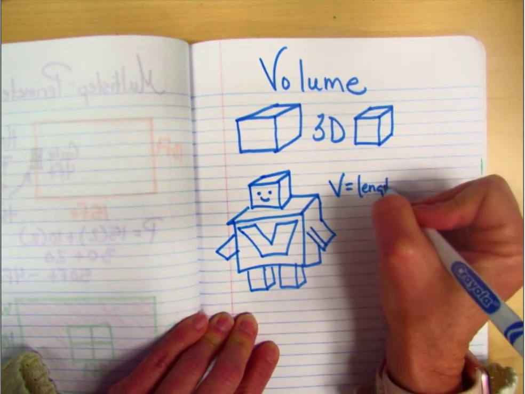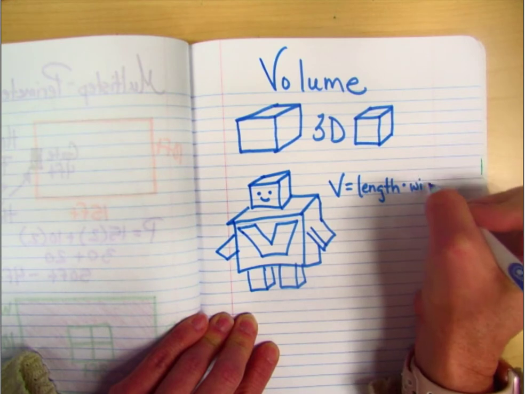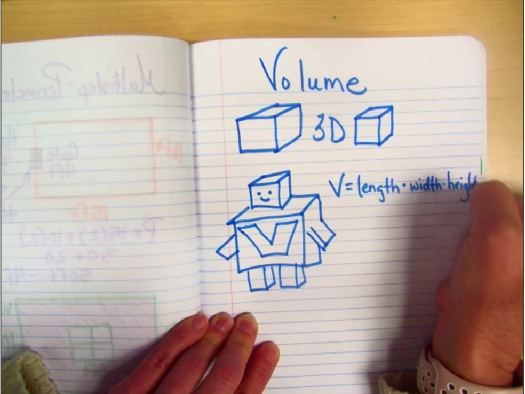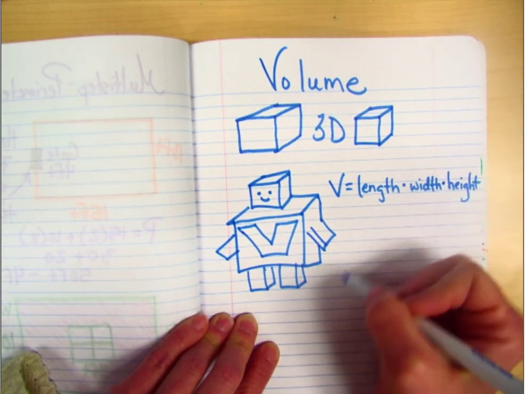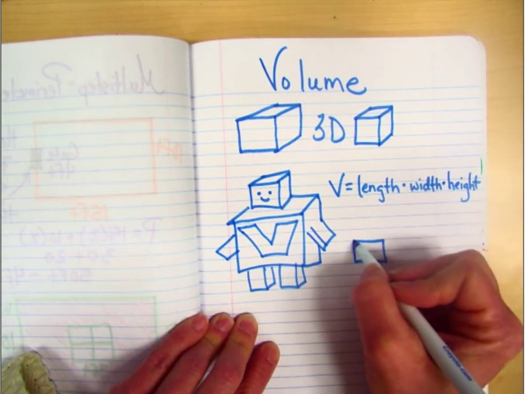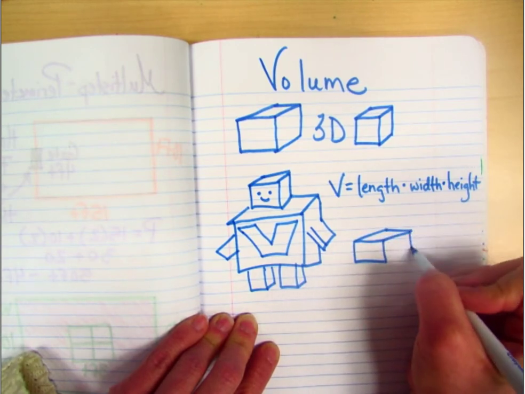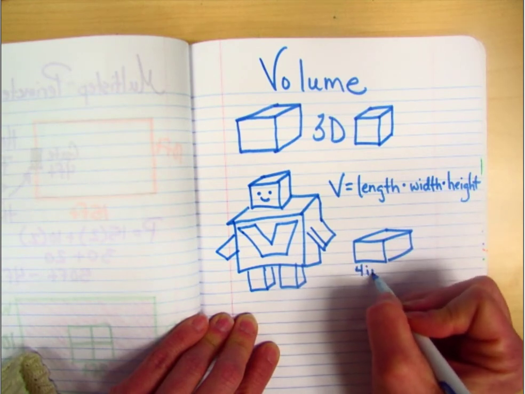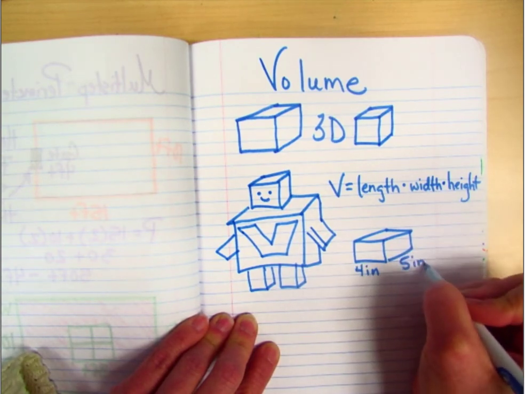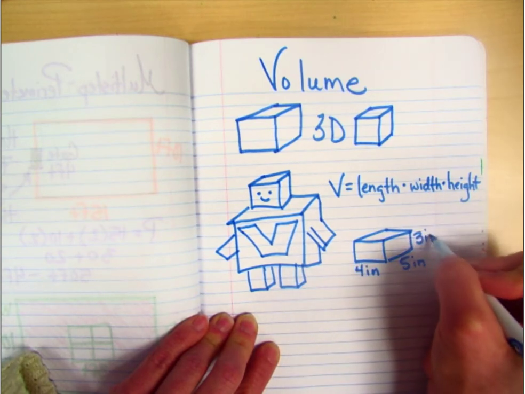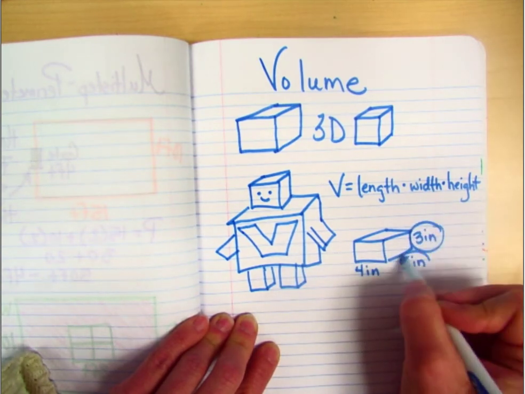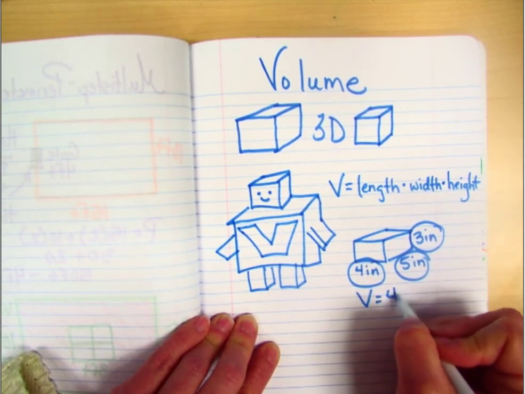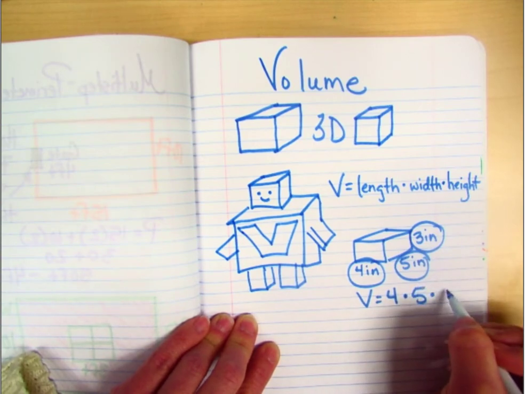Length times width times height. So if I'm given a rectangular prism like this, and it is 4 inches by 5 inches by 3 inches, you're going to take the length, width, and height and multiply them together. So volume would be 4 times 5 times 3.